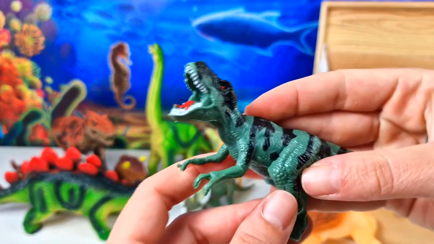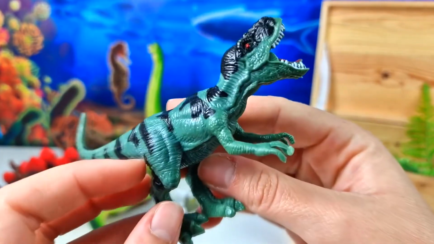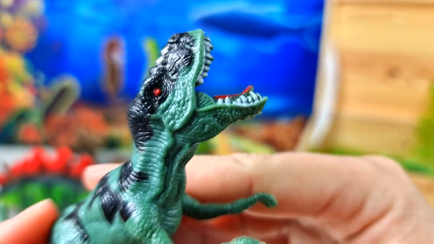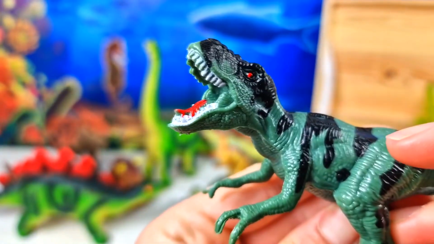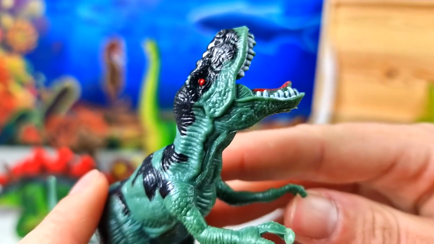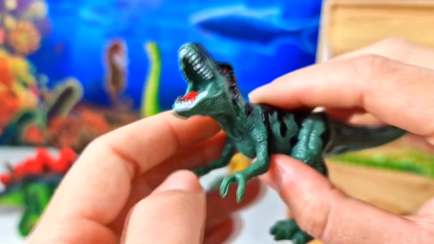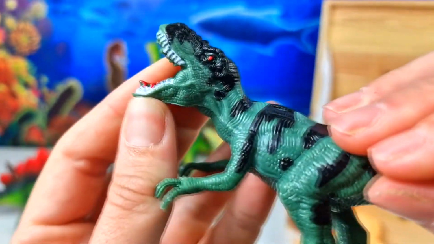Here we have a smaller figure, and it's one of the largest predators that has ever existed. Look at this jaw. It's the great Tyrannosaurus Rex. Its jaw was made up of a total of 60 sharp teeth, and just its head could reach 1.5 meters in length.